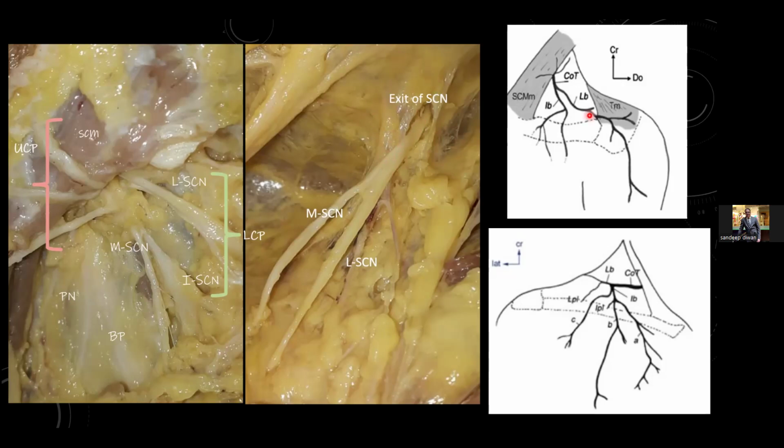Now, why this would be important is basically because you'll see that the lateral supraclavicular nerve goes until the mid of the arm. And this is necessary to be blocked during the proximal humerus and the mid-shaft humerus surgeries. And the medial supraclavicular nerve goes until the level of T4. And this is the reason why it needs to be blocked during maybe mastectomies.